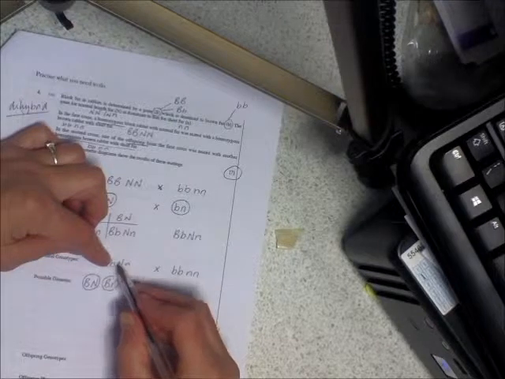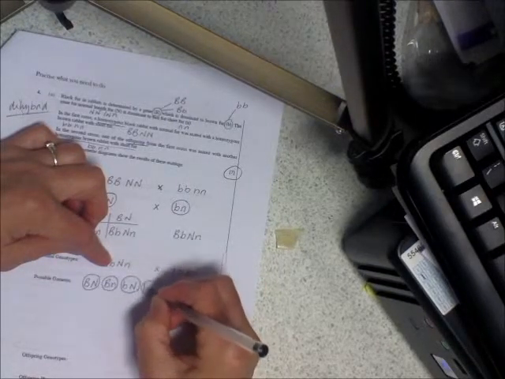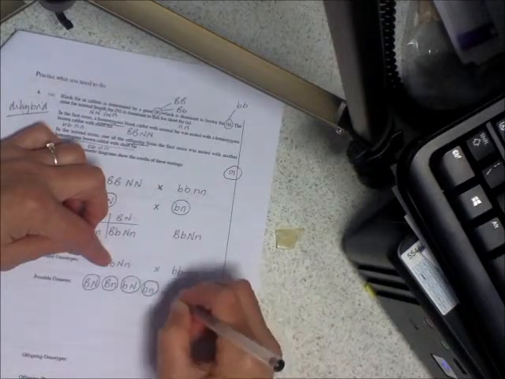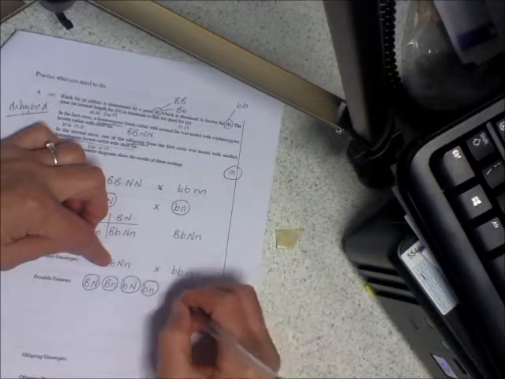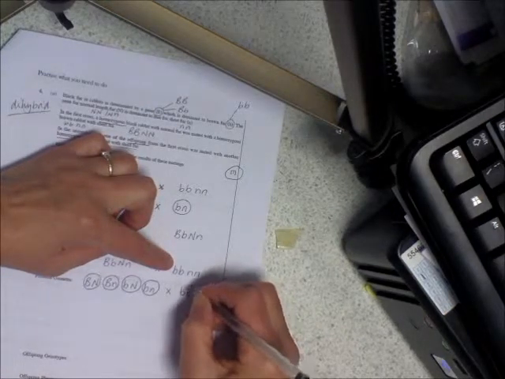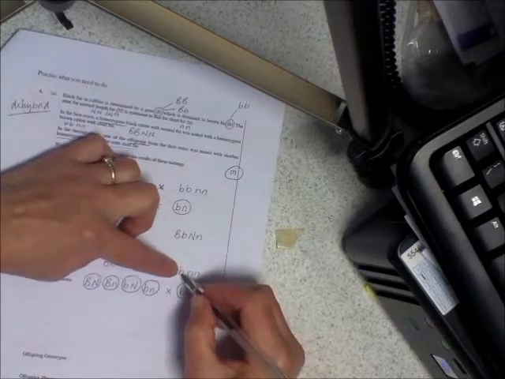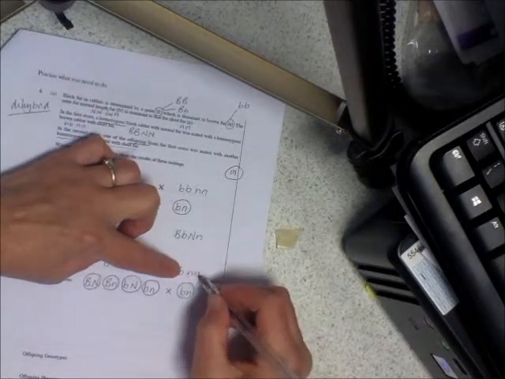And lastly, little b can combine with little n, and that's a new gamete type again. Crossed with little b, little n, or little b, little n, that's the same every time.